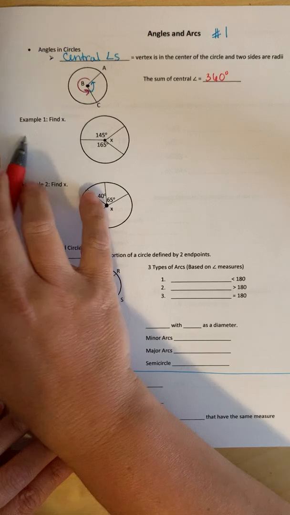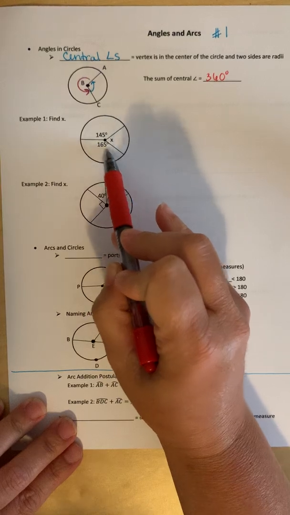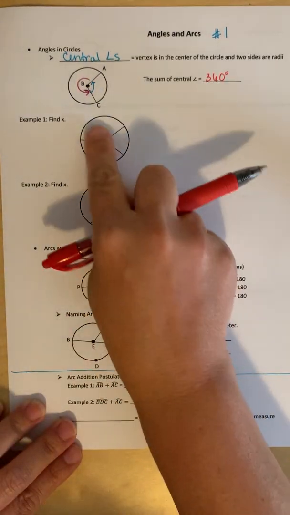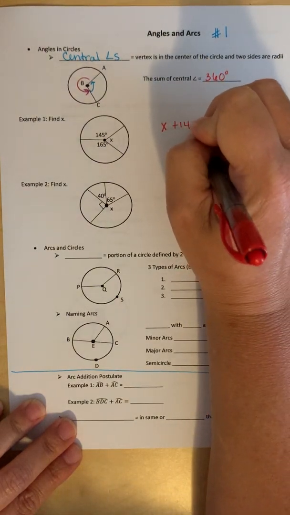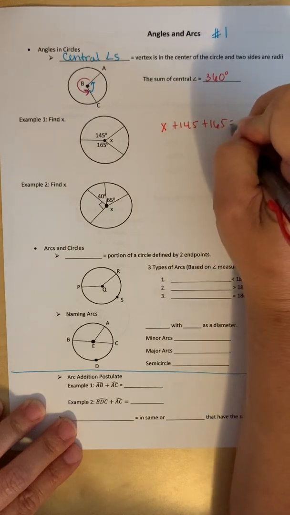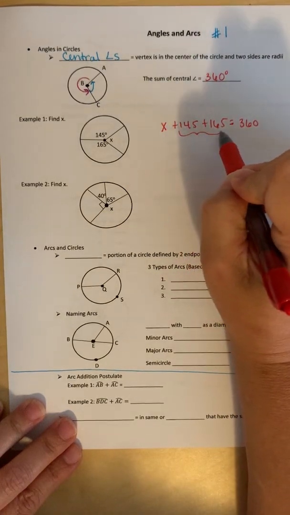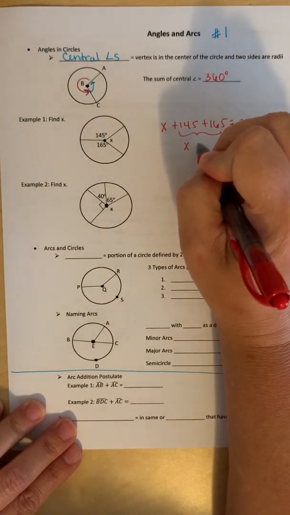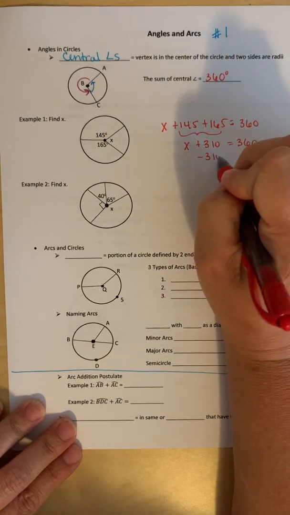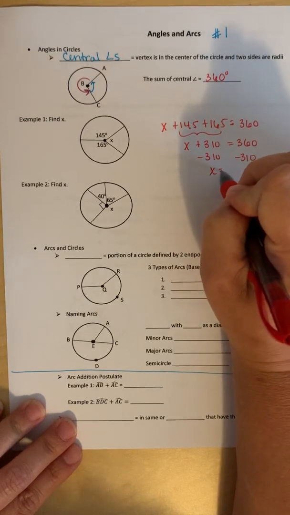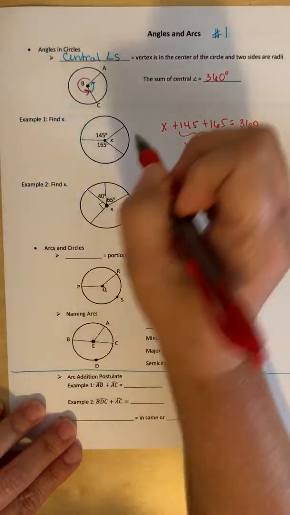So let's work on that. In this first example here, we're going to find x. This angle up here is 145 degrees. This is 165. So all three of these added together will give us 360. So x plus 145 plus 165 equals 360. Most of you would probably take 145 plus 165, which would give you 310, so 310 plus x equals 360. Then subtract 310 from both sides, so x would be 50 degrees. So this angle right here is 50 degrees.